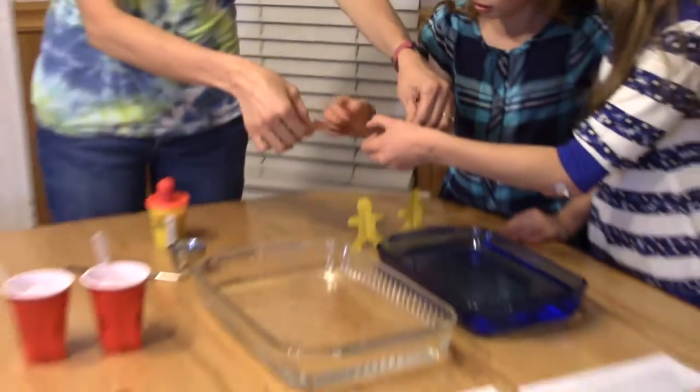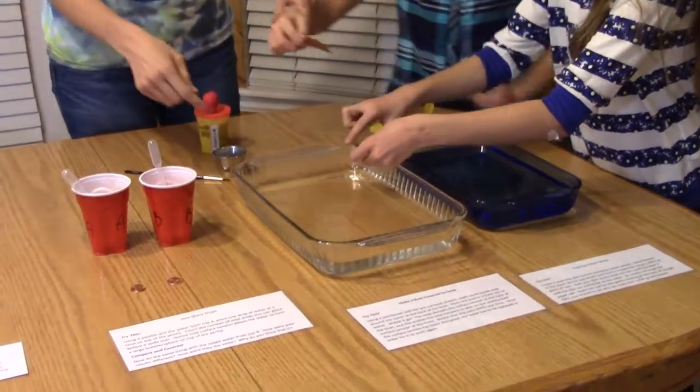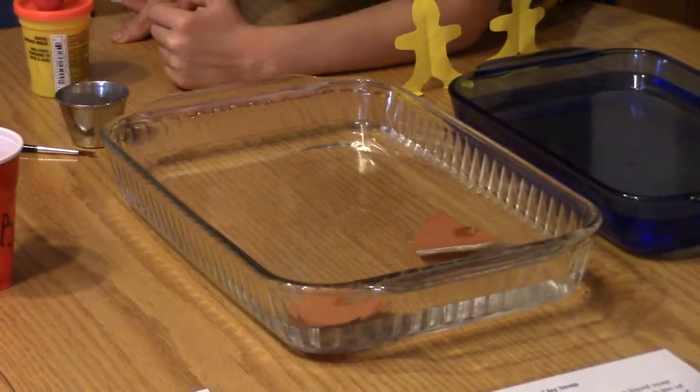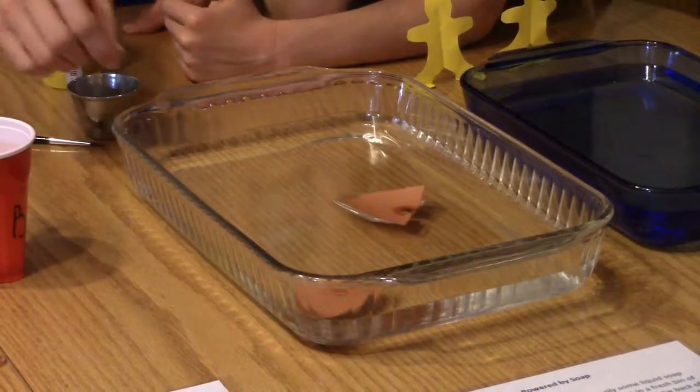Okay, so you two want to put your little boats in? Let's see, you can do that one. So on 3 and we'll have them race. 1, 2, 3, go. Woo! All right, so you can see them really take off there.